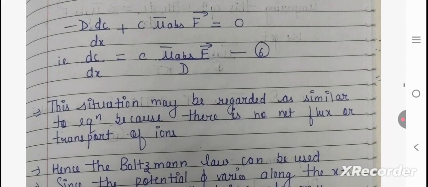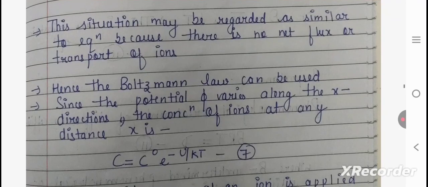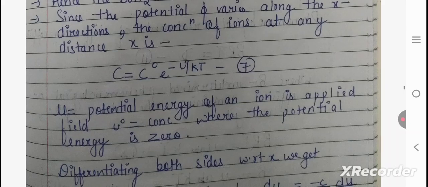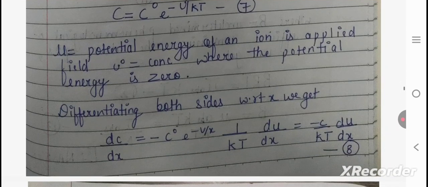That is, dc by dx is equal to C into u absolute into F vector by D, which is equation number 6. This situation may be regarded as similar to equilibrium because there is no net flux or transport of ions. Hence the Boltzmann law can be used. Since the potential varies along the x direction, the concentration of ions at any distance x is C equals C naught e to the power minus U by kT, equation number 7. U is the potential energy of an ion in the applied field, and C naught is the concentration where the potential energy is 0.